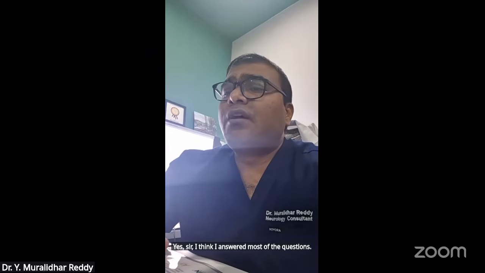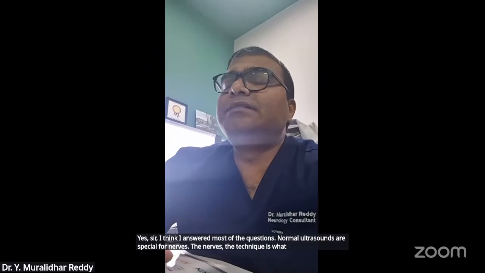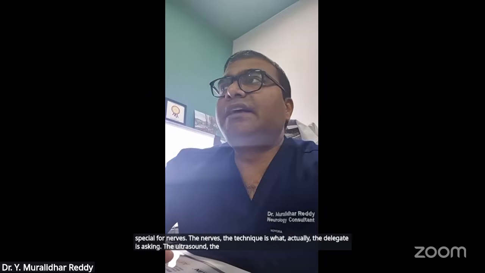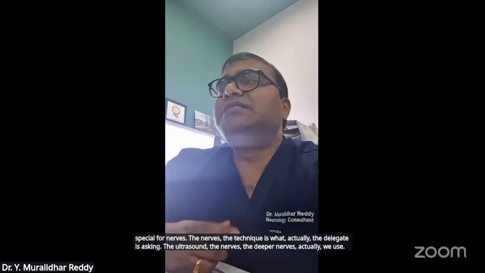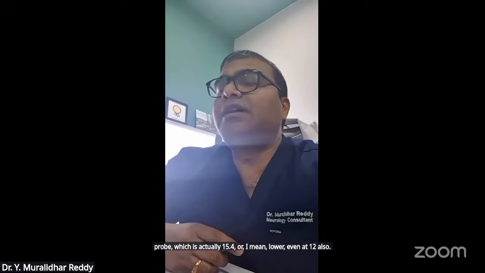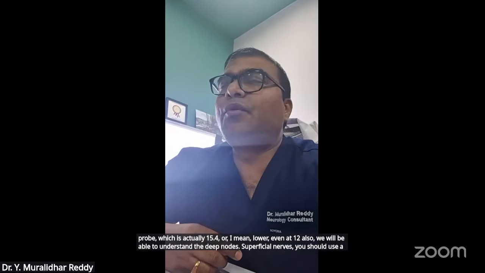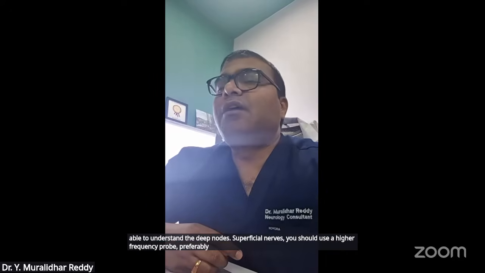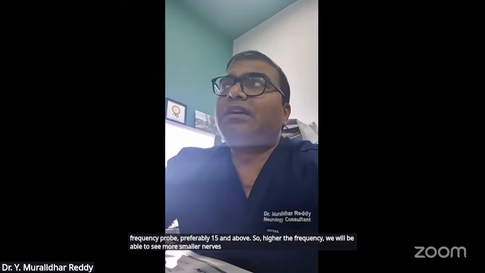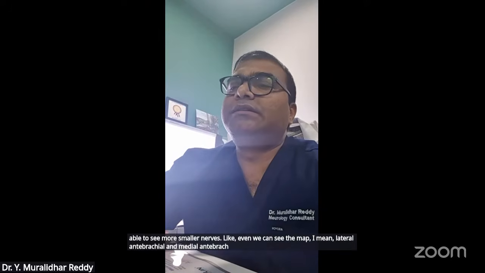Normal ultrasound for nerves: the technique is what the delegate is asking. For deeper nerves, we use a probe of 15-4 or lower; even at 12 we will be able to see the deep nerves. For superficial nerves, you should use a higher frequency probe, preferably 15 and above. The higher the frequency, the smaller the nerves we will be able to see, like even the lateral antebrachial and medial antebrachial and other nerves.